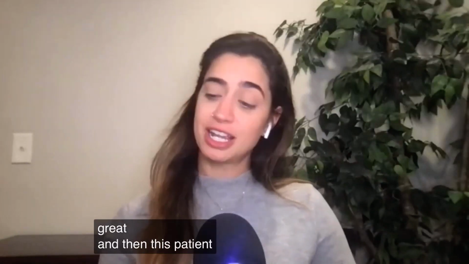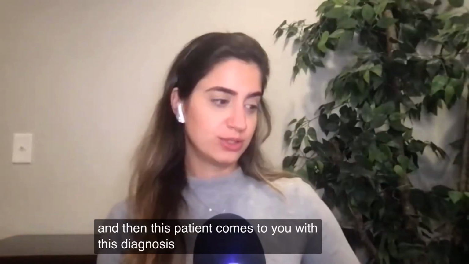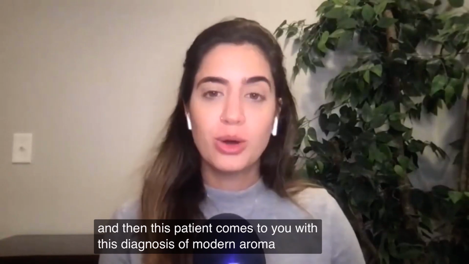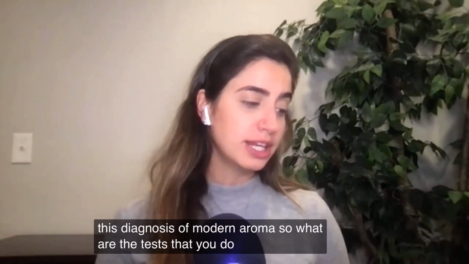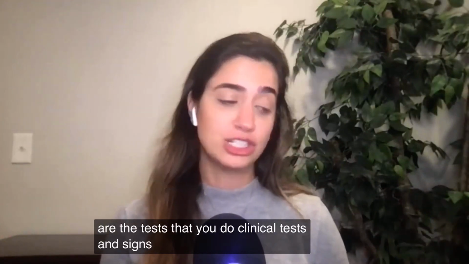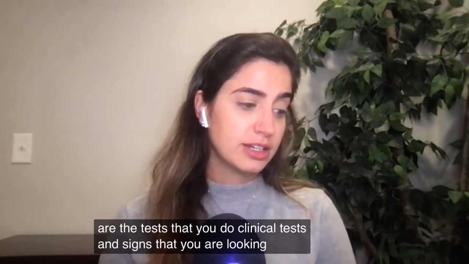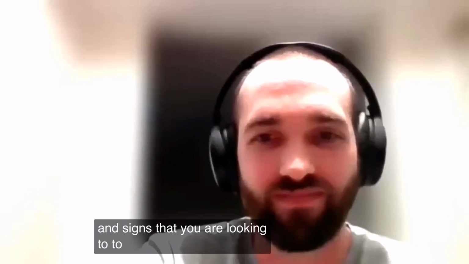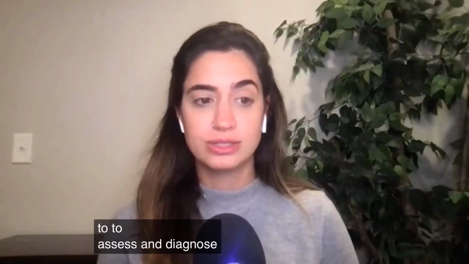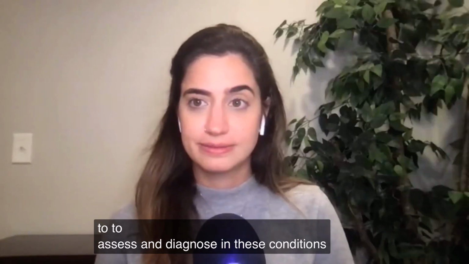And then this patient comes to you with this diagnosis of Morton neuroma. So what are the tests that you do, clinical tests and signs that you are looking to assess and diagnosing these conditions?